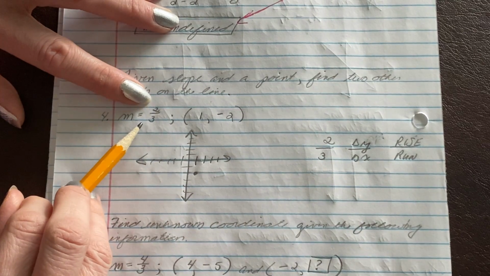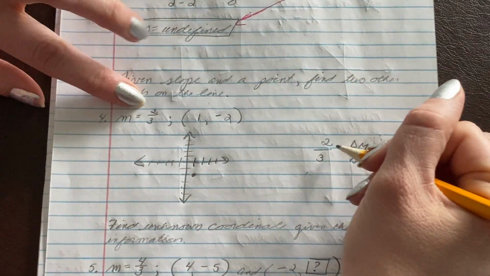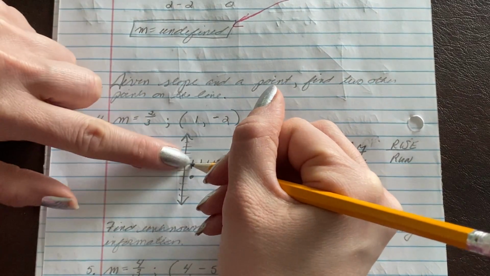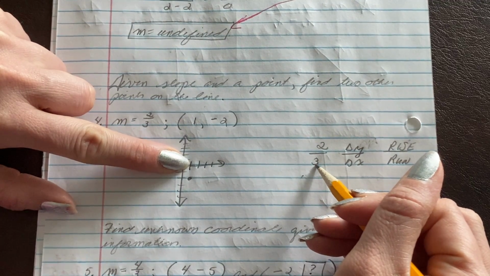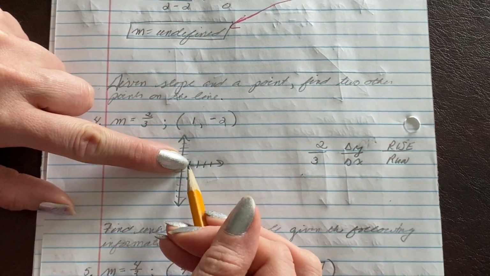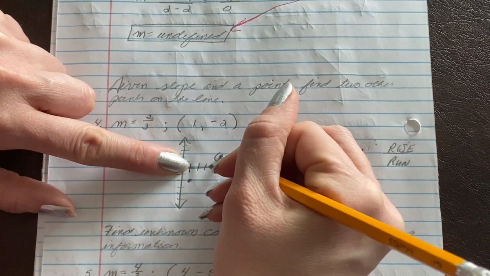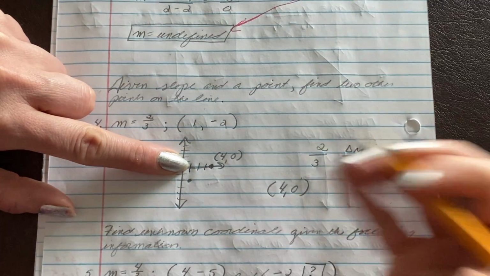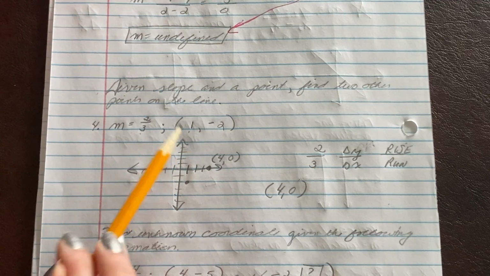It's a positive slope, so I have a rising line. The rise is 2, so I go up 1, 2. Okay, hold that place. The run is 3. Again, it's a rising line, so I go to the right, 1, 2, 3, plot a point. This point is (4, 0). So (4, 0) is another point on the line with the given slope and this current point.